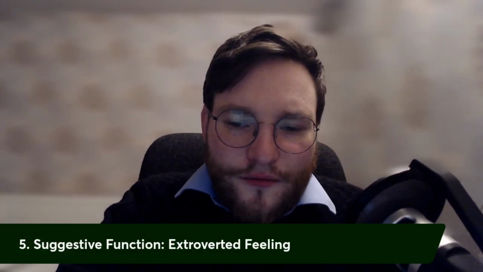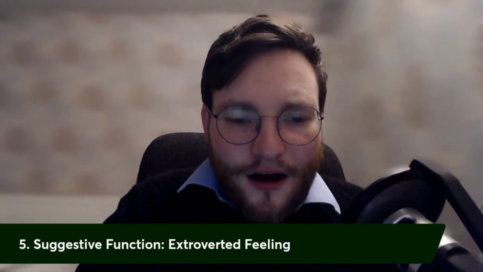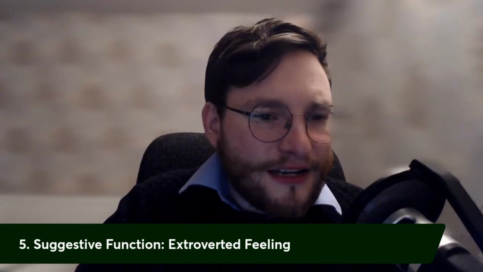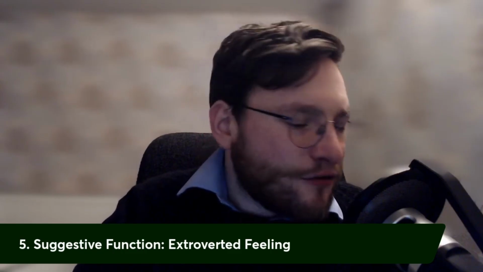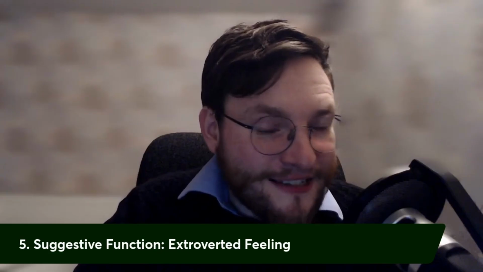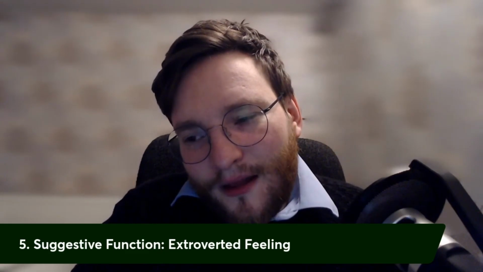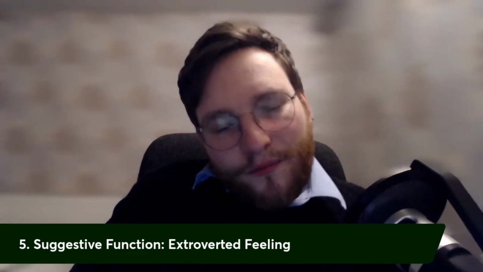So first of all, we have the suggestive function, which is extroverted feeling. So INTJs, what they really need from other people is to feel that warmth and positivity. If you pay an INTJ a compliment, that can make their day. They're very easy to flatter. They like a sort of supportive, welcoming, positive attention on them.